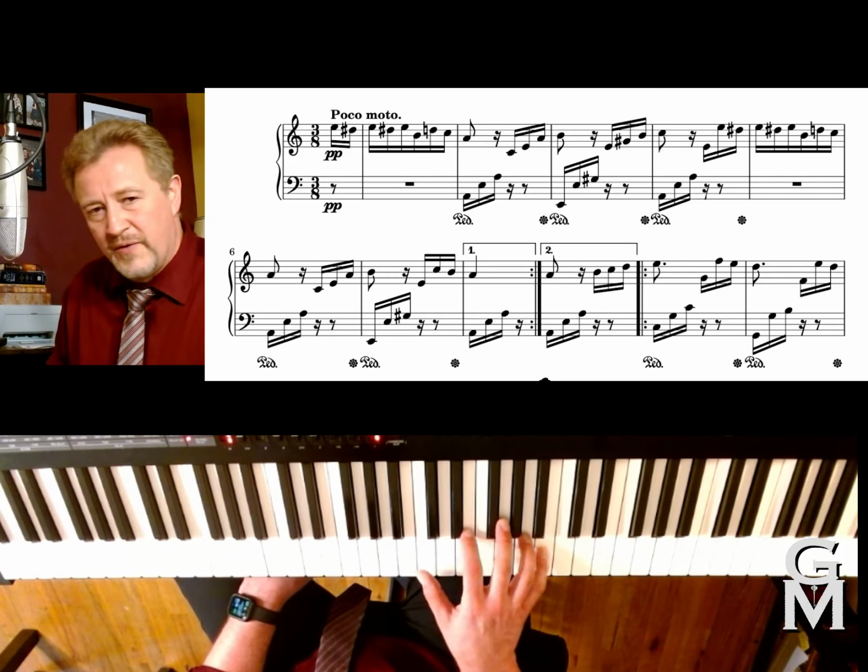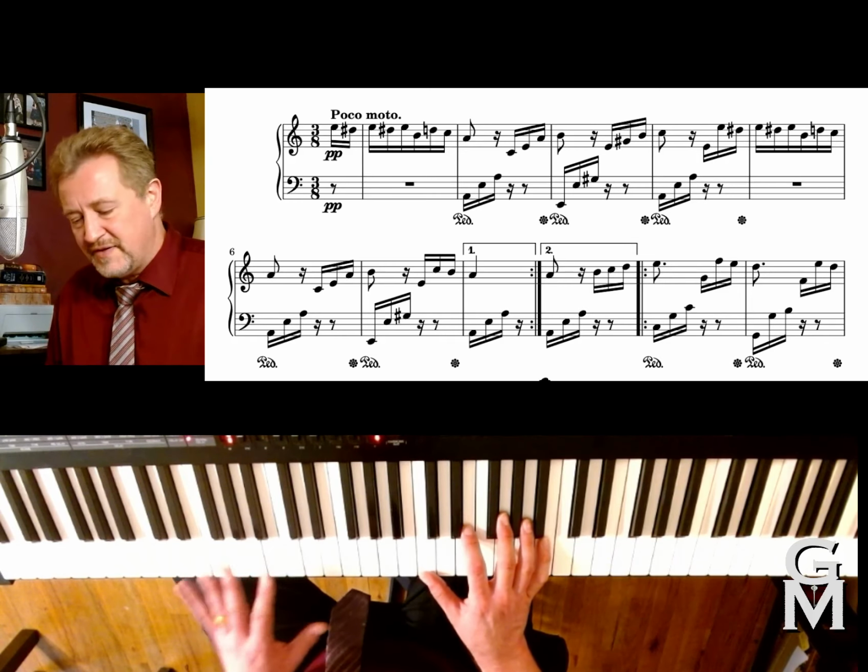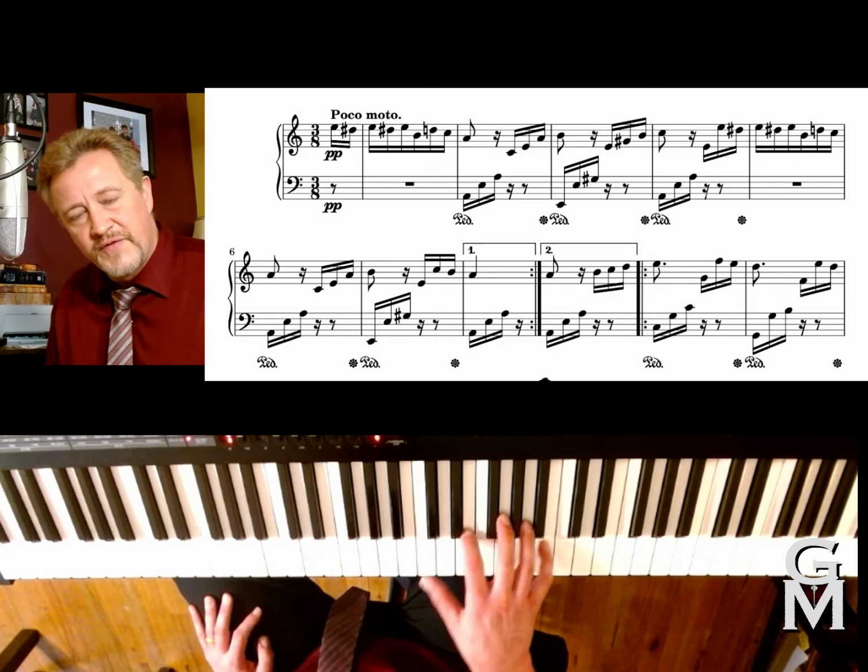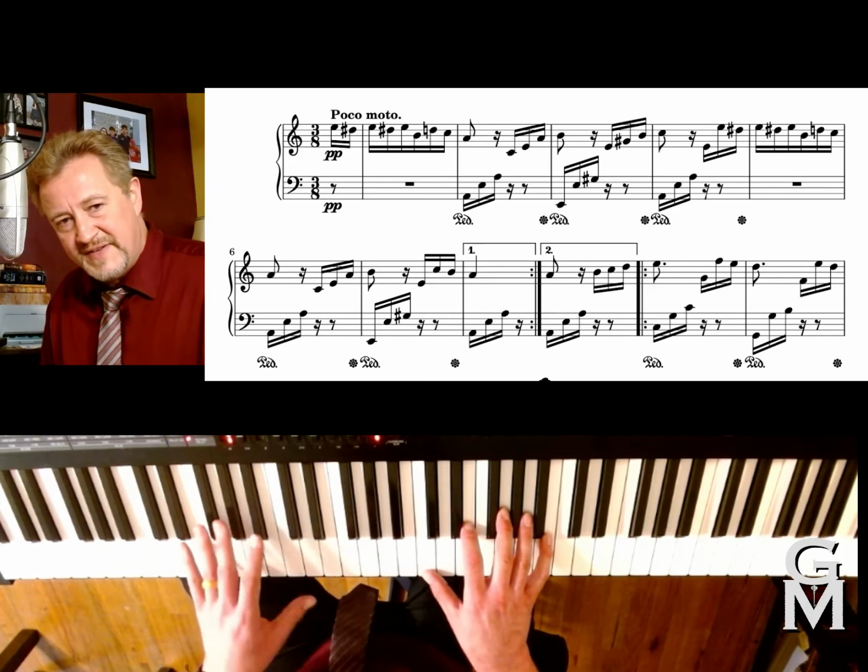We go back and forth. The reason we do this is because you want to be able to forget about your right hand when you bring your left hand in, right?